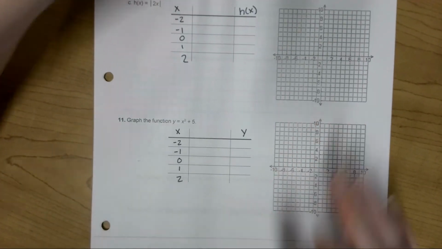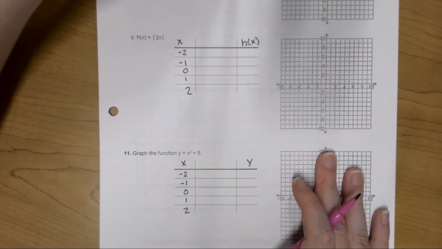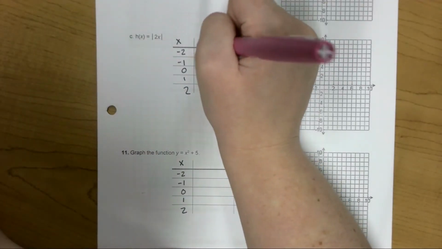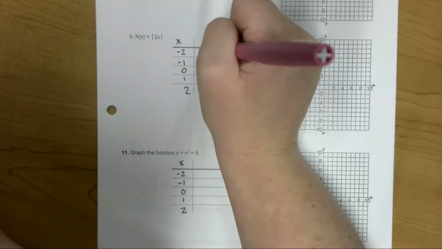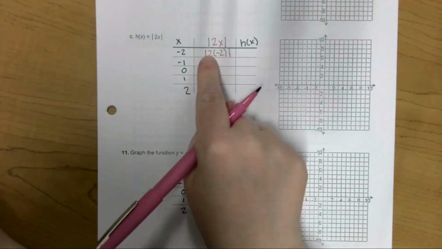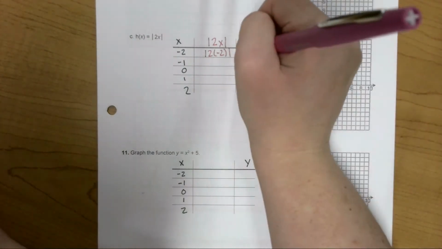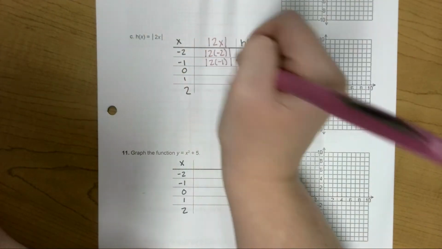All right, so moving on to C, which is h of x equals the absolute value of 2x. So 2 times negative 2 is negative 4. The absolute value of that is positive 4. 2 times negative 1 is negative 2.